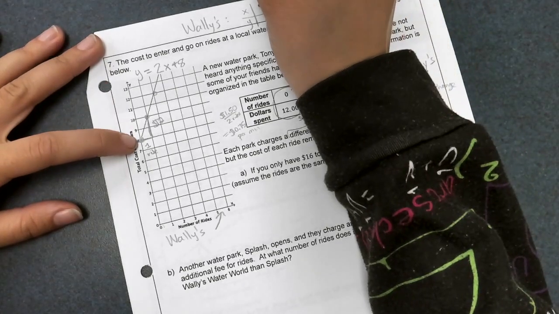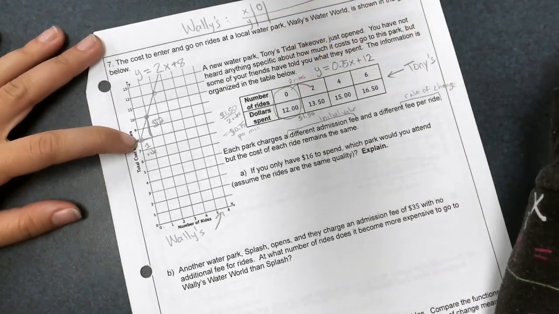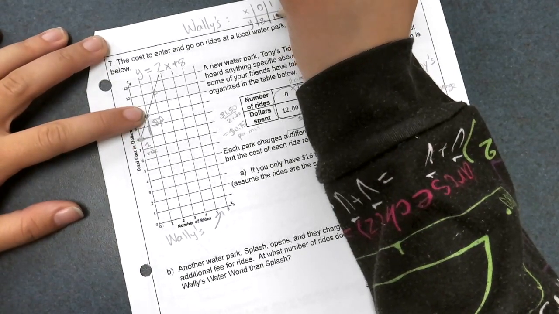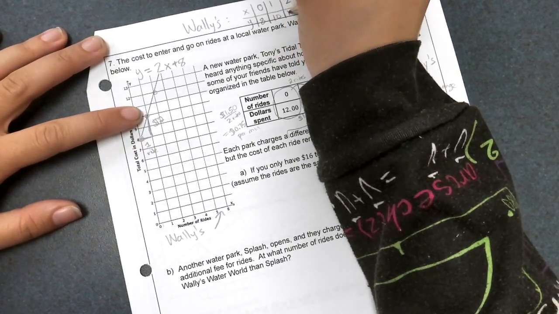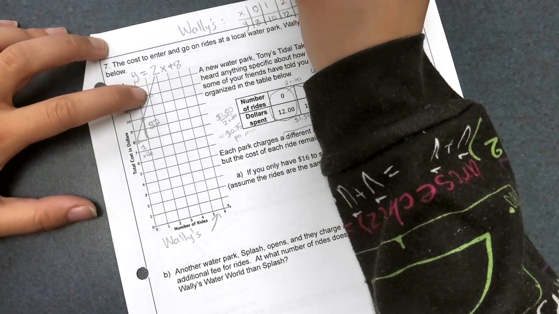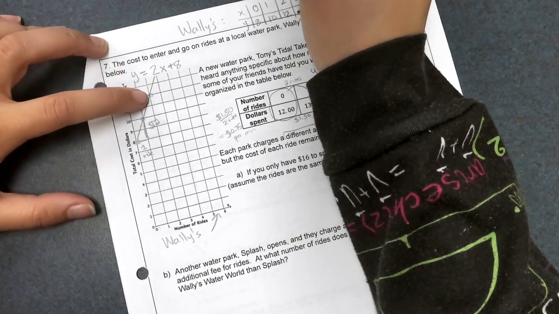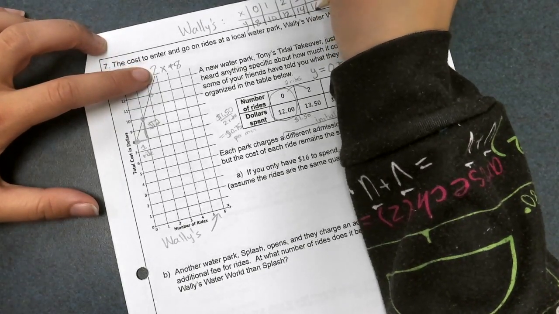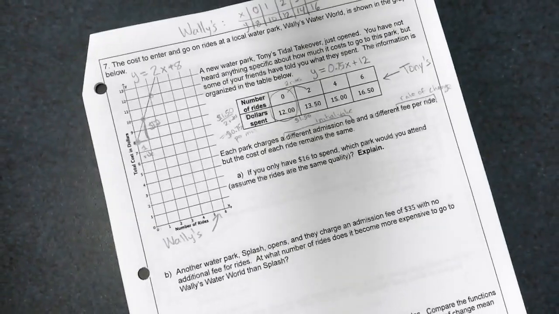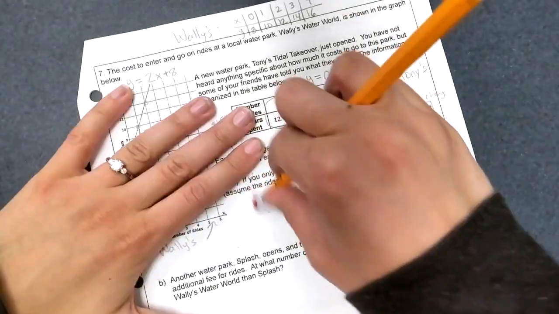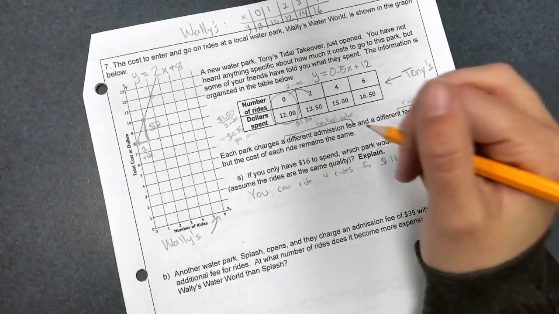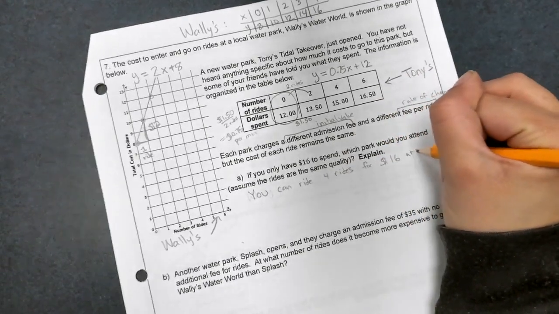So for Wally's, 0 rides, $8. 1 ride, $10. 2 rides, $12. 3 rides is going to be $14 because it's going up by 2. 4 rides, $16. So for Wally's, you can ride 4 rides for $16.